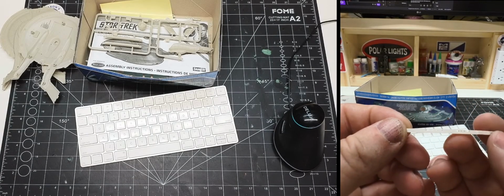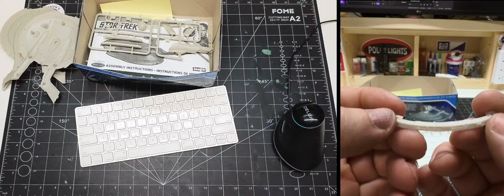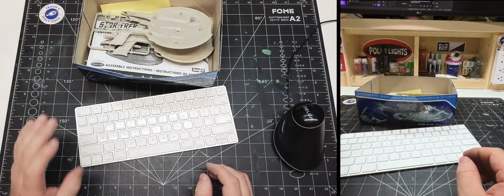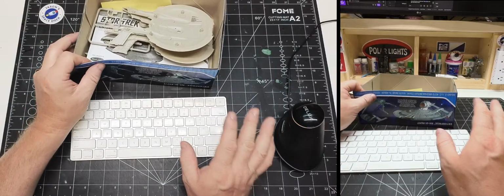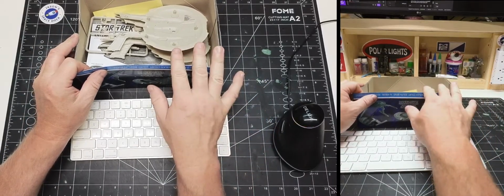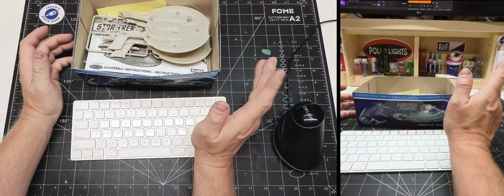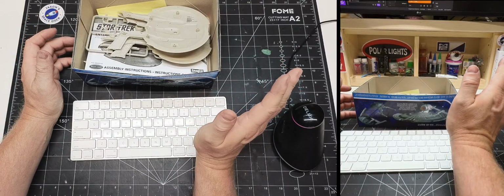But these stupid oval windows in the super thick plastic. Ugh. Anyway, we'll see how that goes, because I do plan on lighting this. It's really just sorting out what I'm going to do as a video.